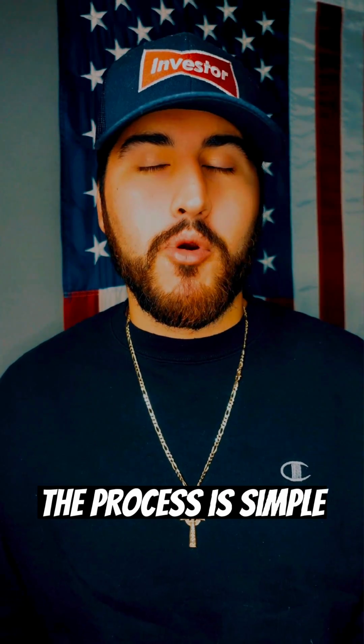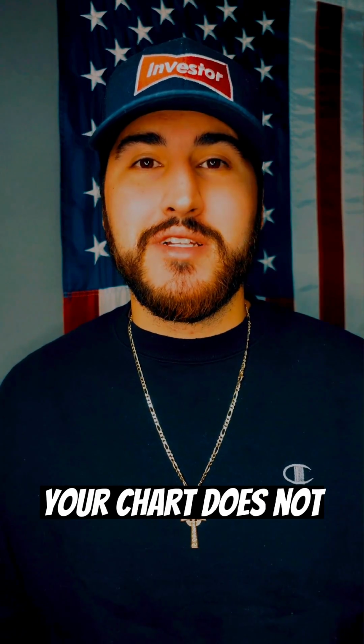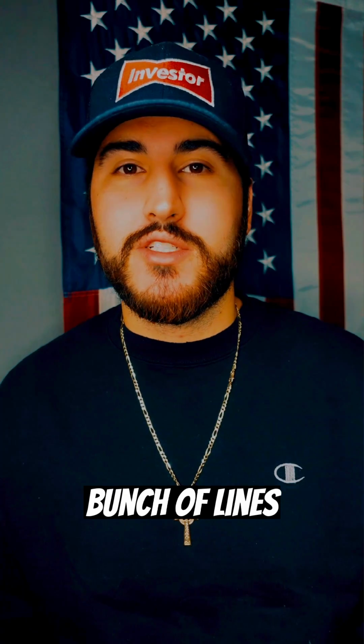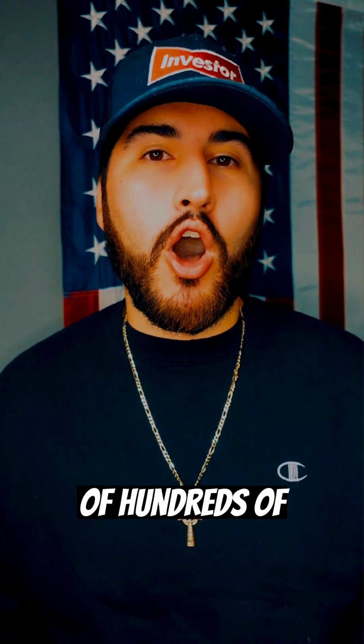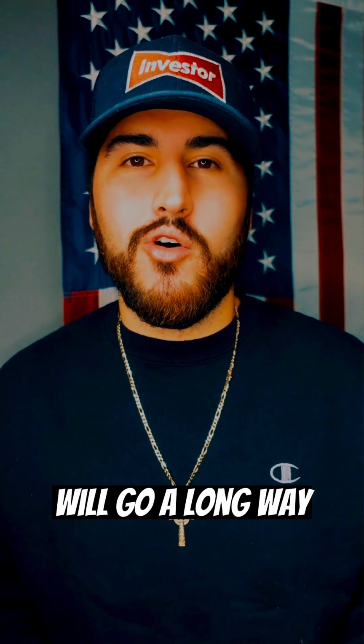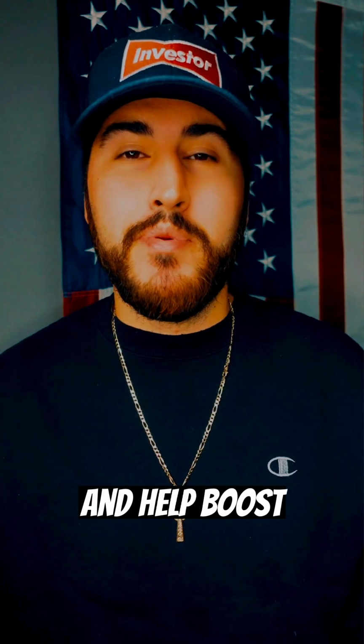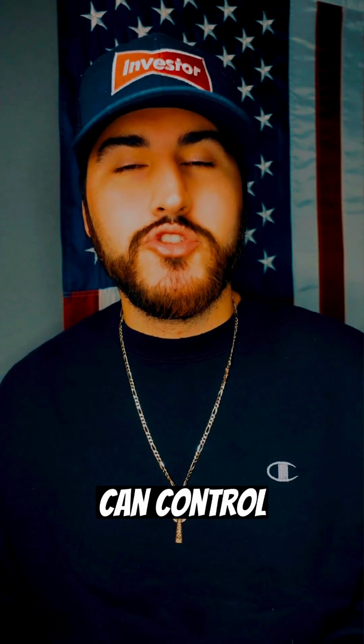Part 7, keep it simple. As you can see, the process is simple. It does not need to be overcomplicated. Your chart does not need to be filled with a bunch of lines. You don't need a book of hundreds of trading patterns. Mastering a few steps will go a long way and help provide clarity on your trades and help boost your confidence so that you can control your emotion.